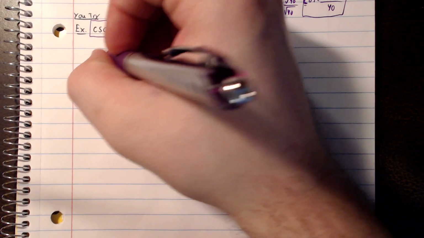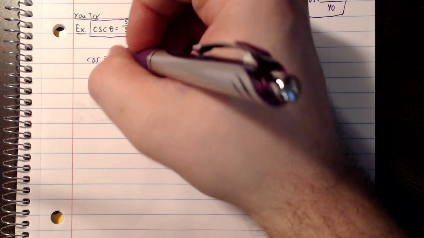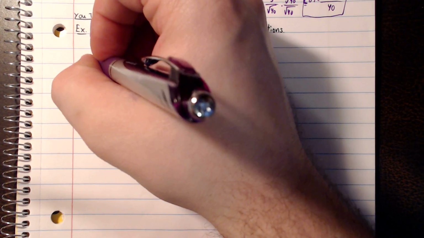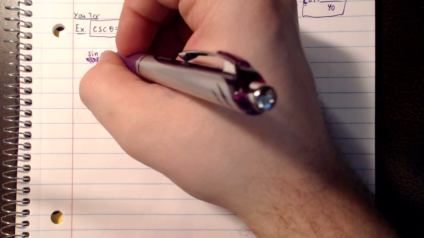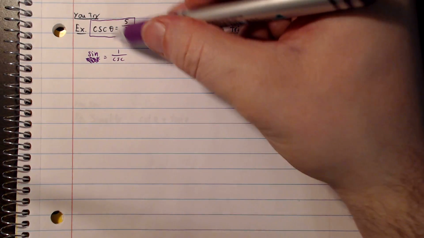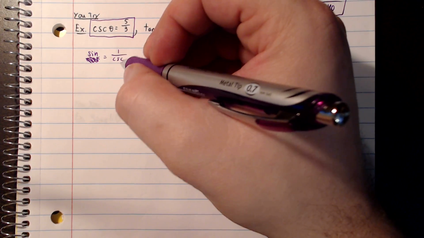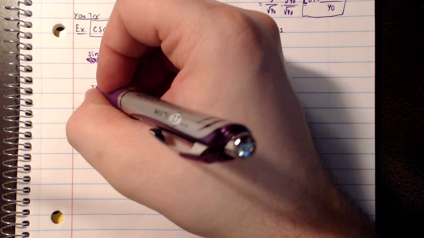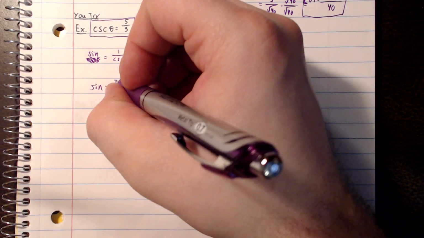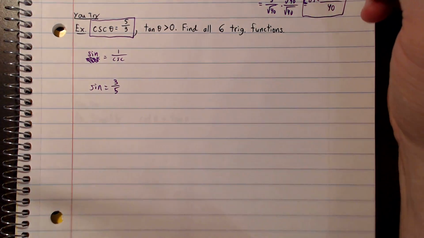Sine is equal to 1 over cosecant, which they give us. So we can find sine by just taking the reciprocal. That's what's going to end up coming in here, 5 over 3. Take the reciprocal, and you get 3 over 5.